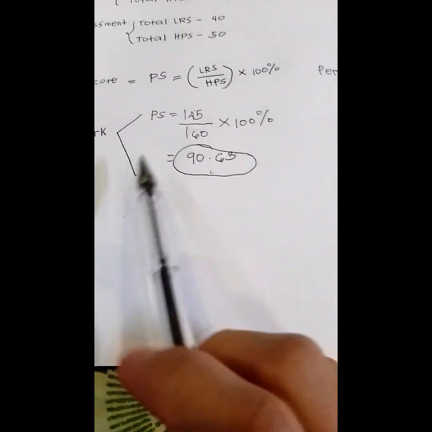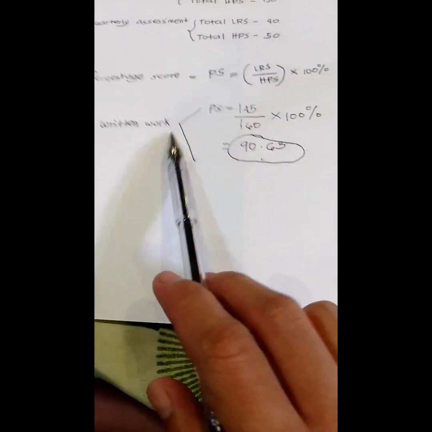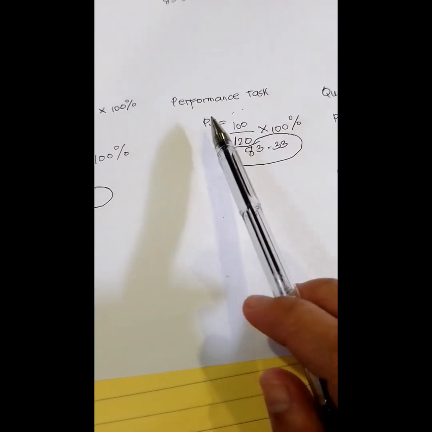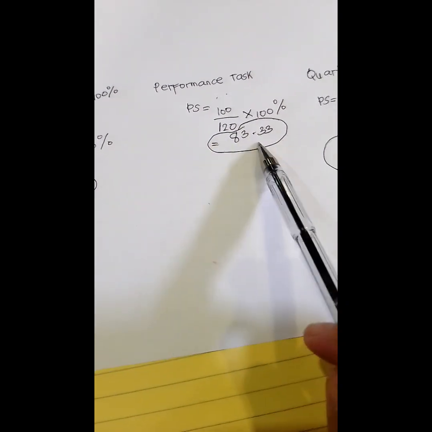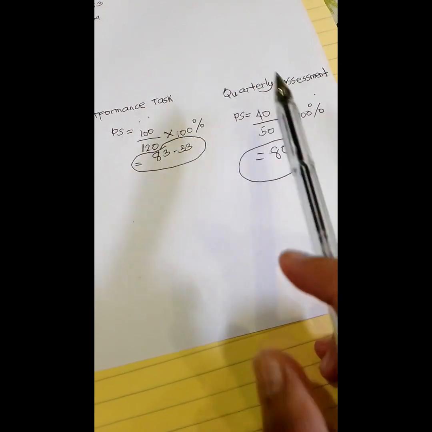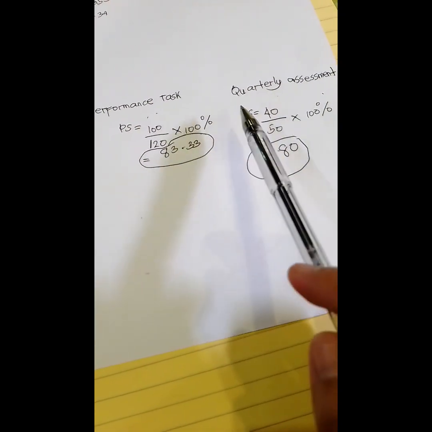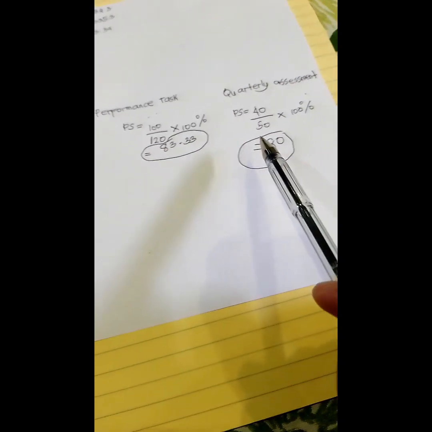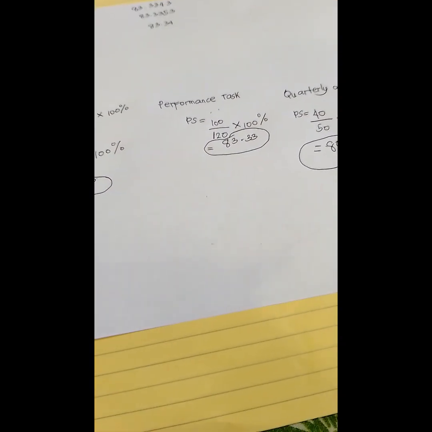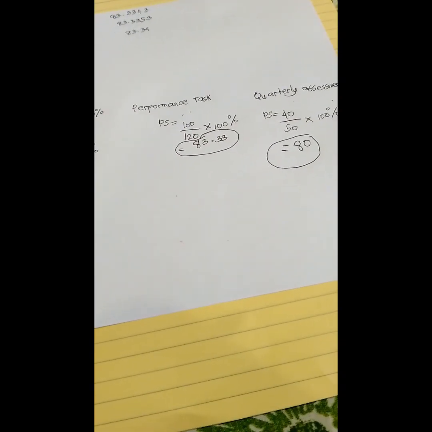So again, the percentage score in written work is 90.63. In our performance task, the percentage score is 83.33. Lastly, in the third component, the quarterly assessment, our percentage score is 80. So, remember these, guys, because we will use them in the next steps in grading computations.